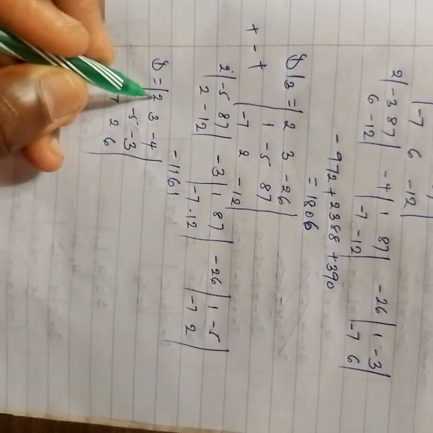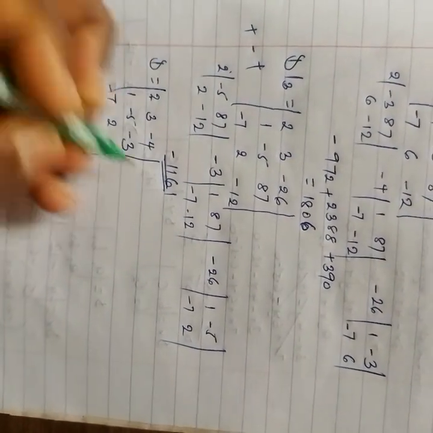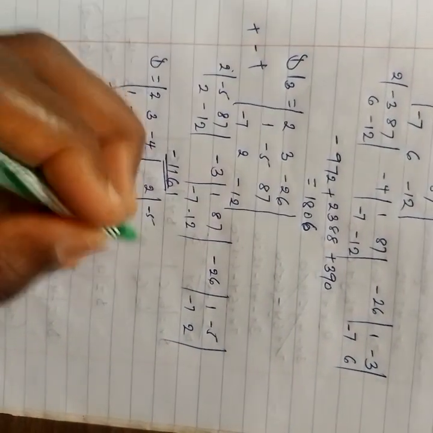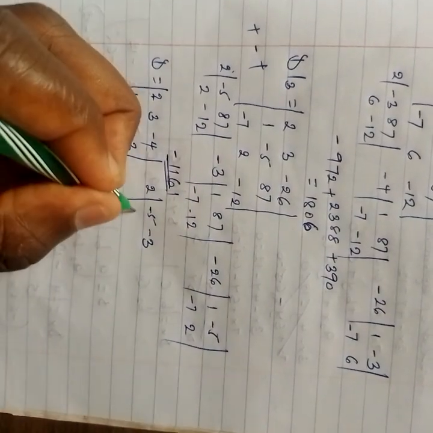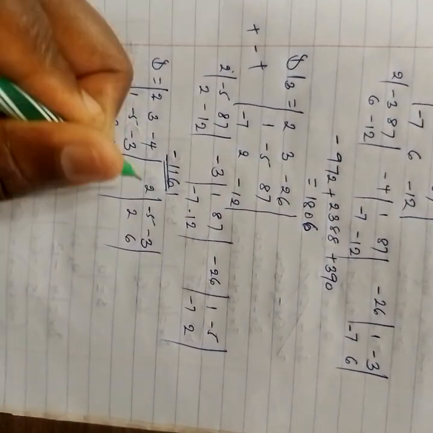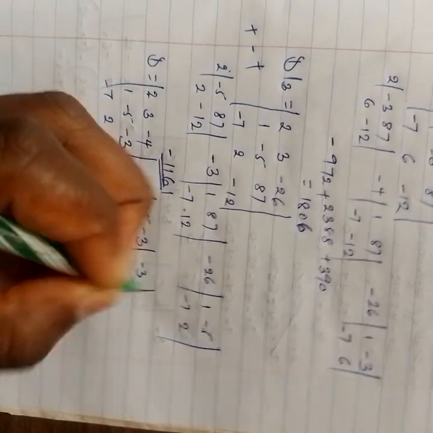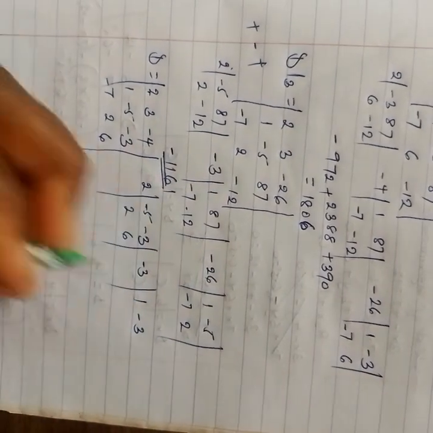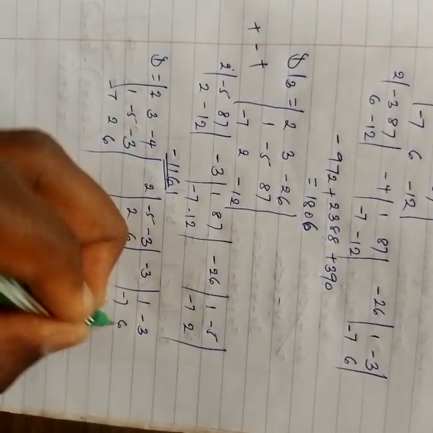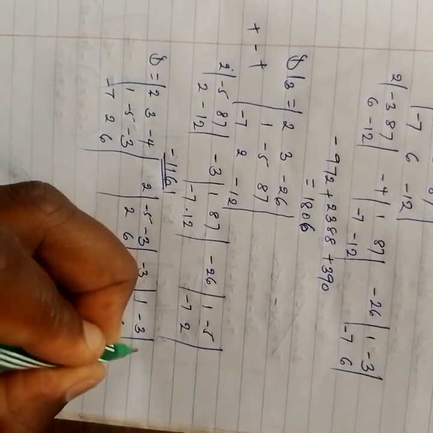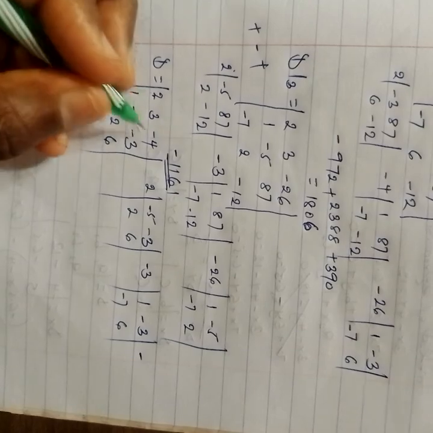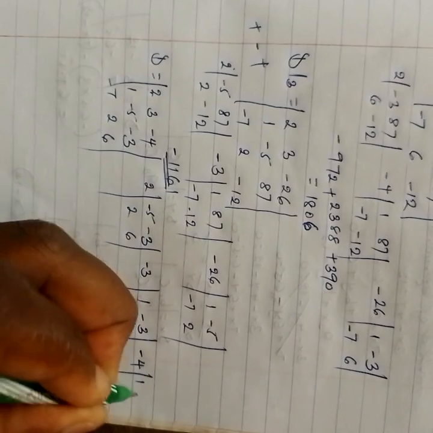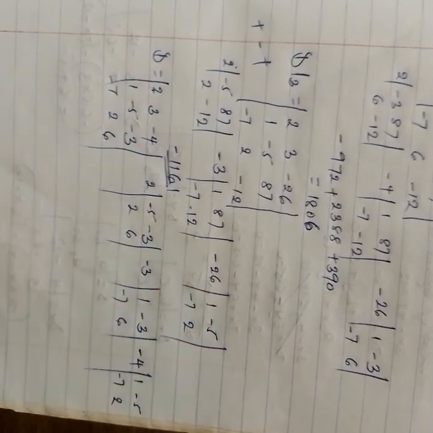Here it is 2, negative 5, negative 3, 2, 6, plus minus, minus 3, that's 1, that's negative 3, that's negative 7, 6, plus by negative, negative 4, 1, negative 5, negative 7, 2.